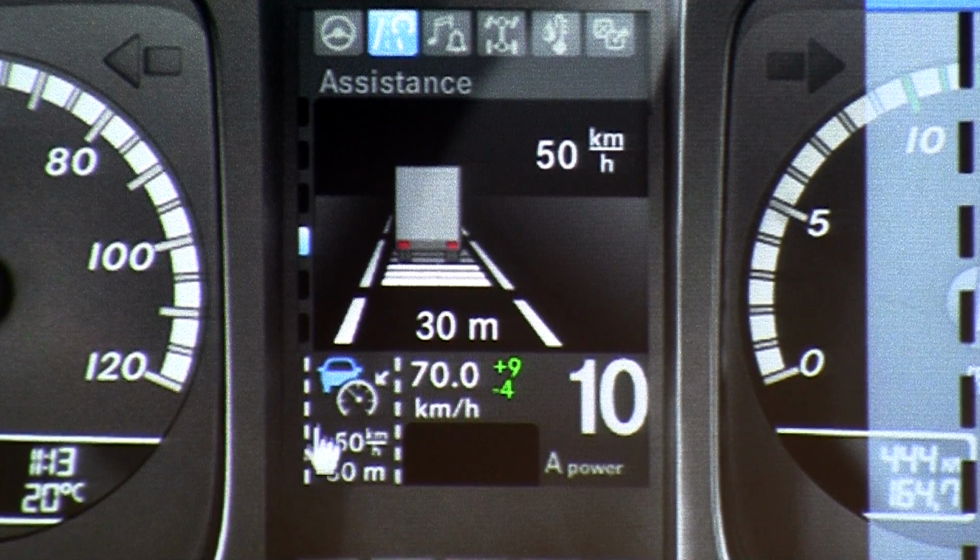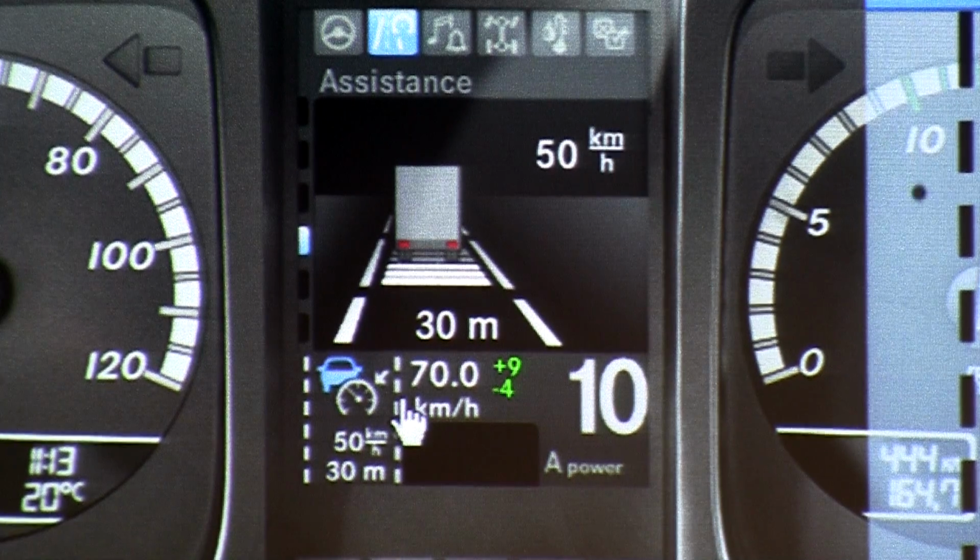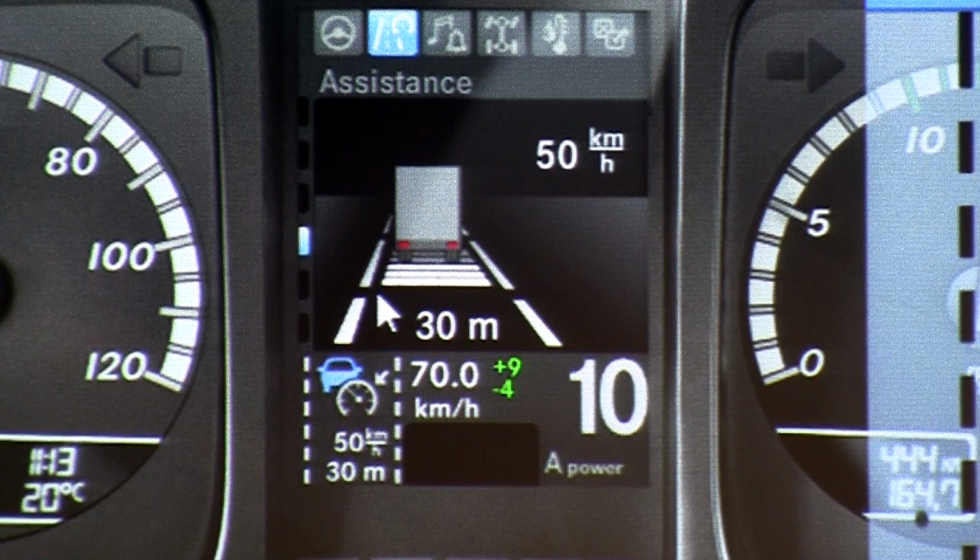Now you can see as well, beside all these displays, we've got these two lines either side. So this is our lane assist function. And what it's telling us is it's measuring a broken line either side of the truck there, so your standard lane markings. If this was a solid line, it'd show up as a solid line as well.